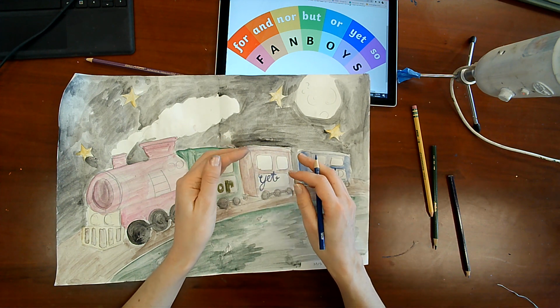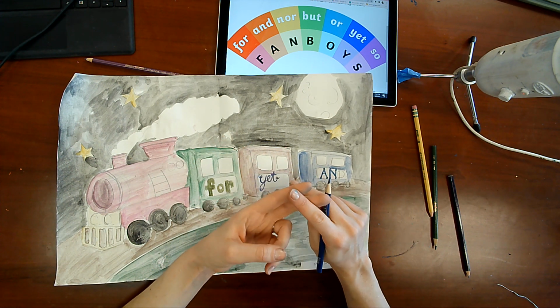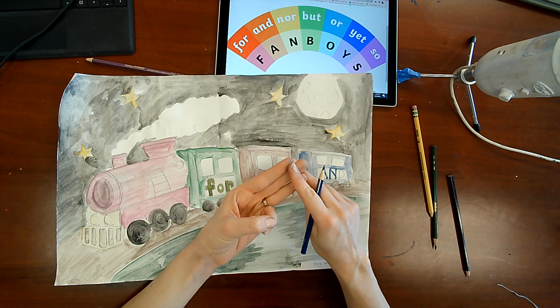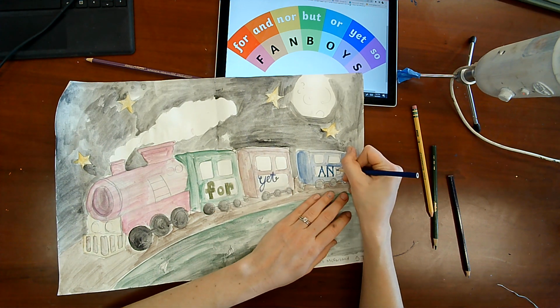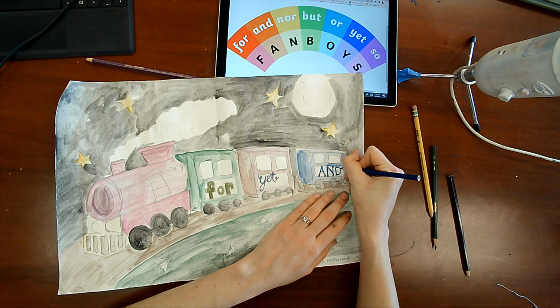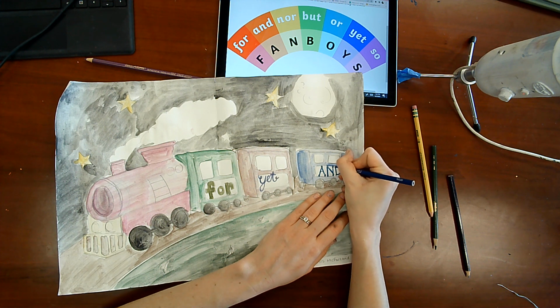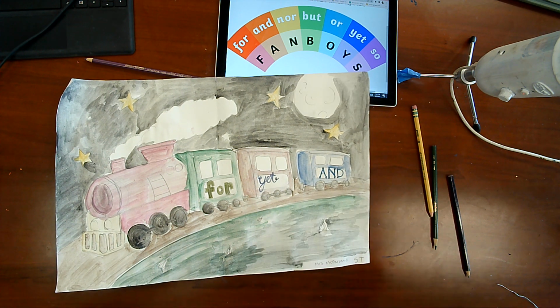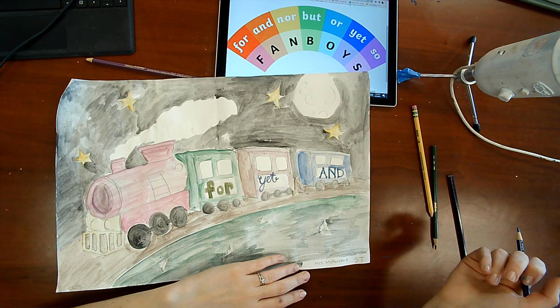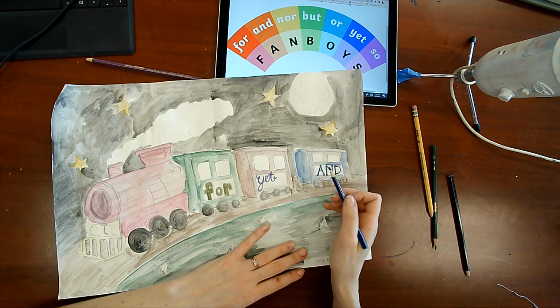Did I use warm colors, cool colors, primary colors, or secondary colors? It can be one of those. Raise your hand if you know the answer. Okay. If you said cool colors, you'd be correct.